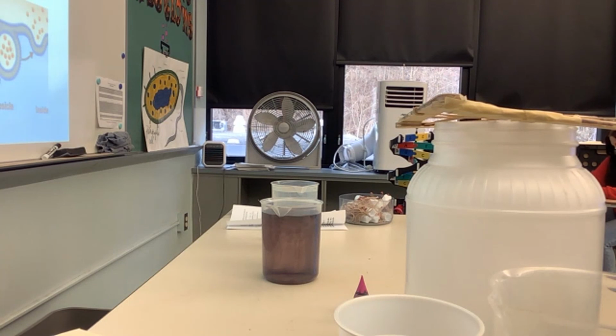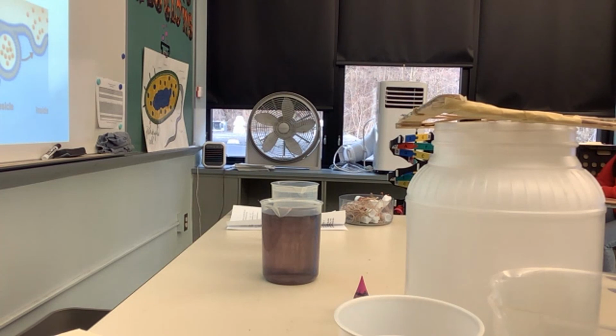Now, the opposite of exocytosis would be endocytosis. Endocytosis is how we would get really big things into our cell. What happens is the opposite: it pushes into the cell membrane until it encapsulates it, walls it off and takes it into the cell. Okay? That is the end of section 3 notes.